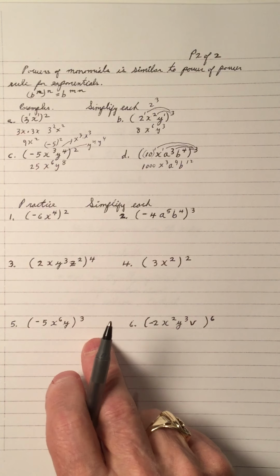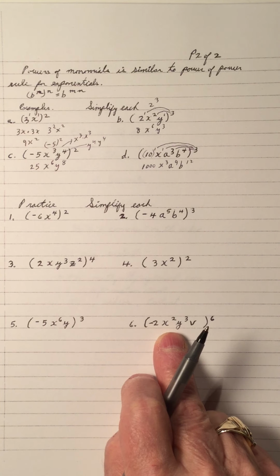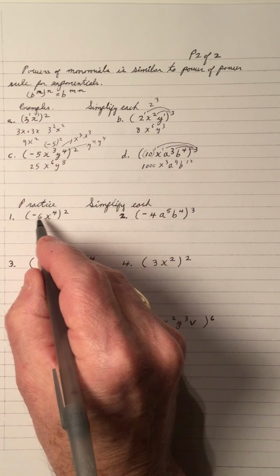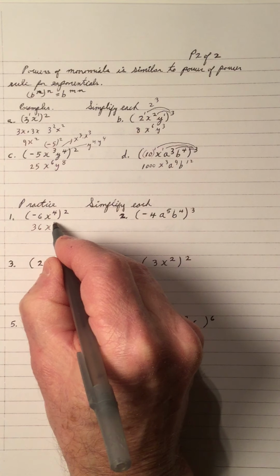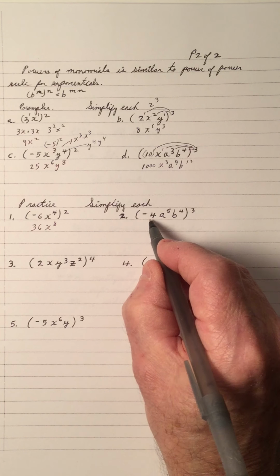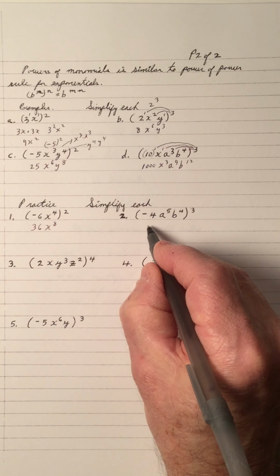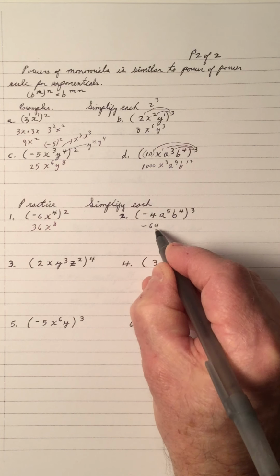Practice these. Do all 6 yourself. Pause the video, work them out, and see if you're going to get the right answer. Negative 6 squared is 36. A to the 4th, you multiply by 2. Negative 4 cubed is negative 4 times negative 4 times negative 4, so that gives you negative 64.